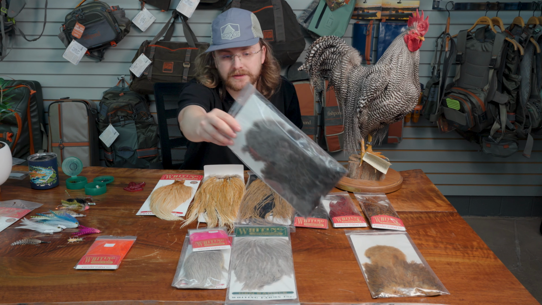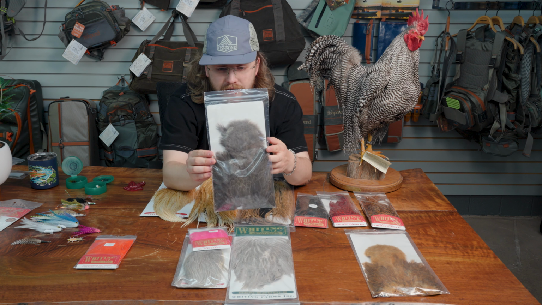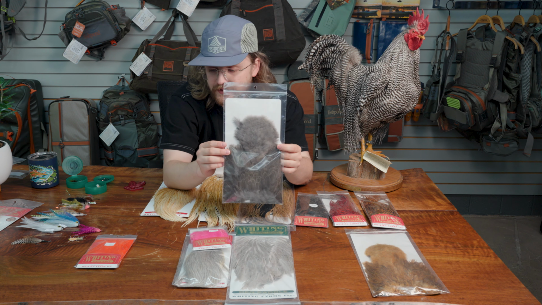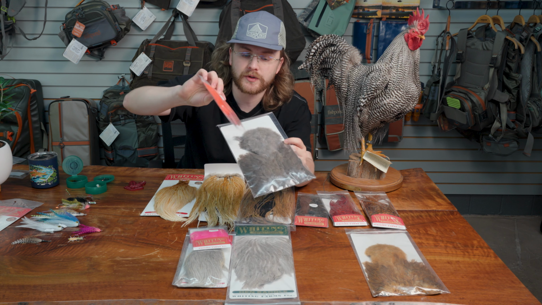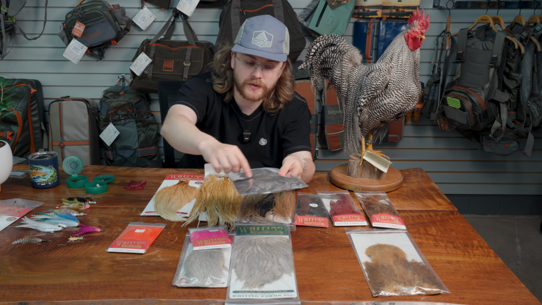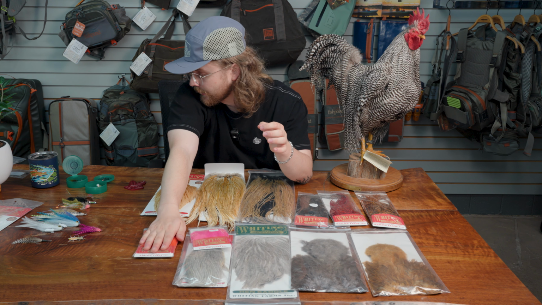And this is a Brahma hen. So it's a different type of hen. It's very small, as you can see. That's the whole back and butt where the chickaboo comes from. And this is real good for small streamers and all sorts of stuff like that. So hopefully that helped things make sense.